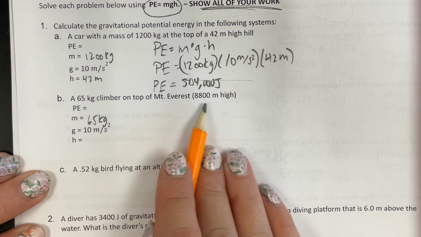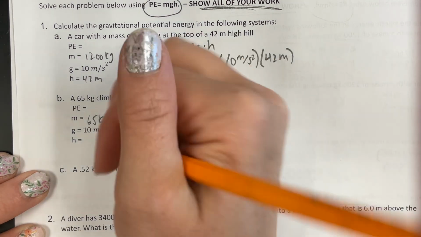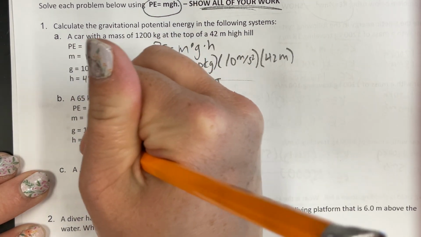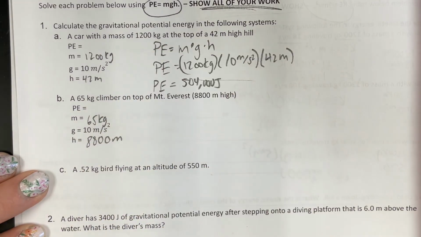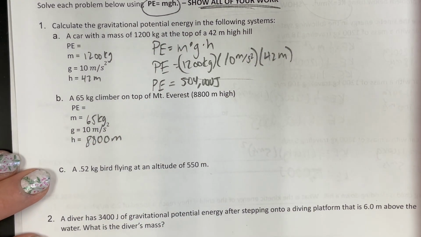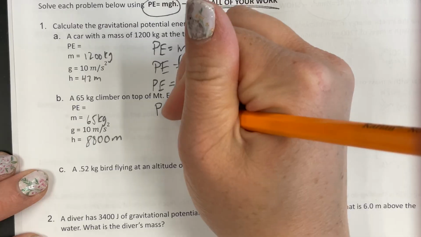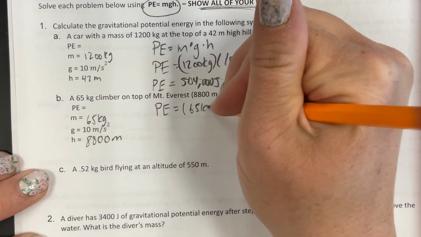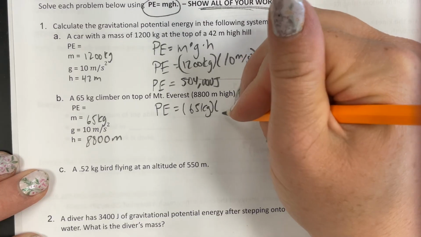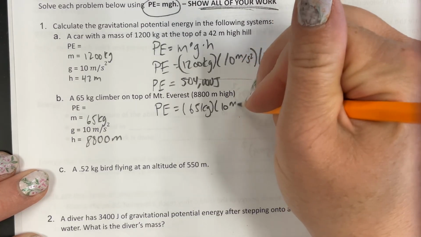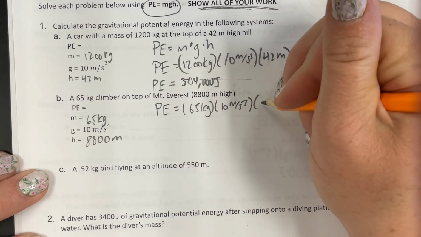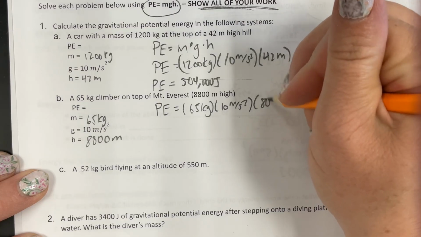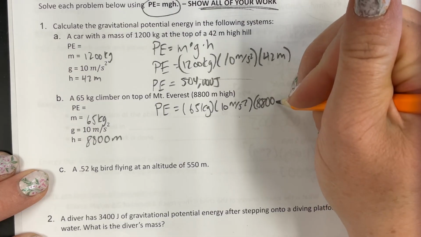And it's 8,800 meters high, so it tells us that that's the height. That's really tall. Okay, and we're trying to find the potential energy. So we're gonna use that same formula. Potential energy is mass, which is 65 kilograms, times our gravity, which is 10 meters per second squared, times our height, which is 8,800 meters.